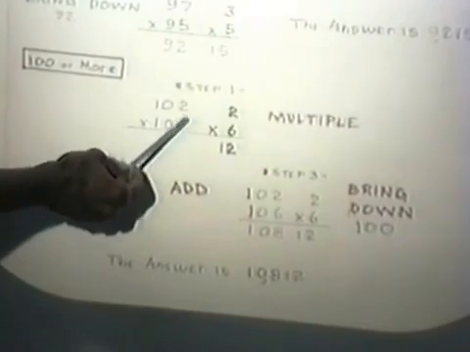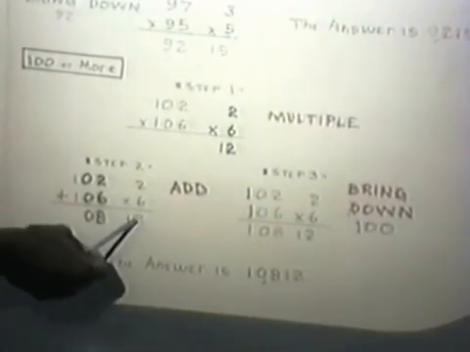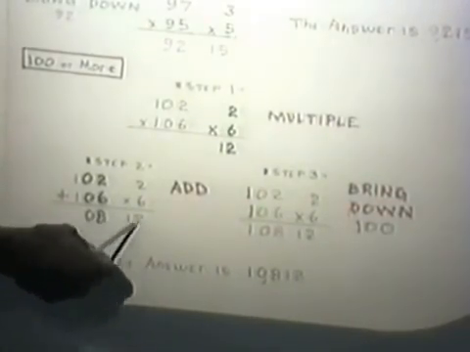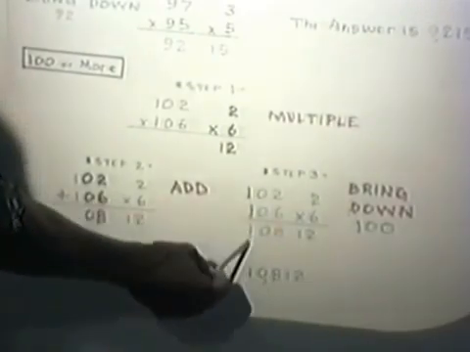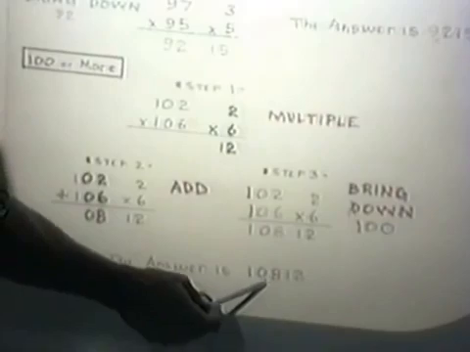Let's go over complementary multiplication one more time for 100 or more. First step, we multiply the 6 times the 2. We have 12. Second step, we add the 6 and 2. We get 8. So that's 8 and 12, 812. Then we bring down the 100. So now we have 10,812 as the answer to 106 times 102. That's complementary multiplication.